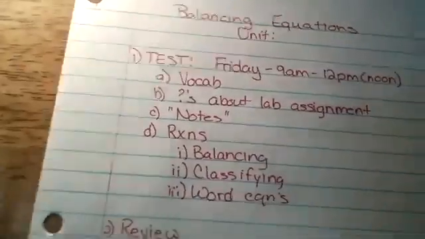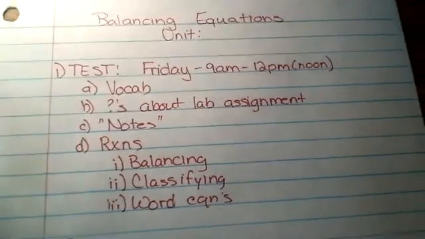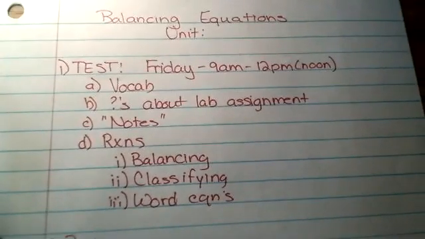But it'll be open from 9 a.m. to 12 p.m. I have it set up so that hopefully you can type directly into the document. But if for some reason your computer or phone won't allow you to, you can just work it out on a sheet of paper. Just please make sure that you write very neatly and that you use a dark pencil or dark pen so that I can see your answers really easily.